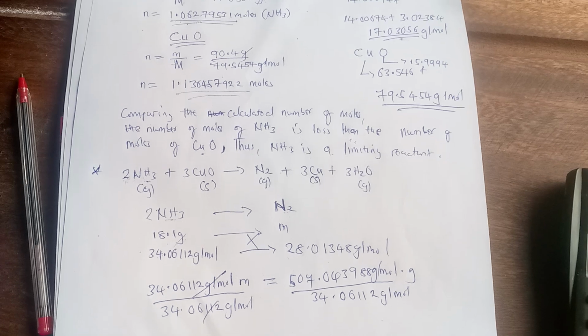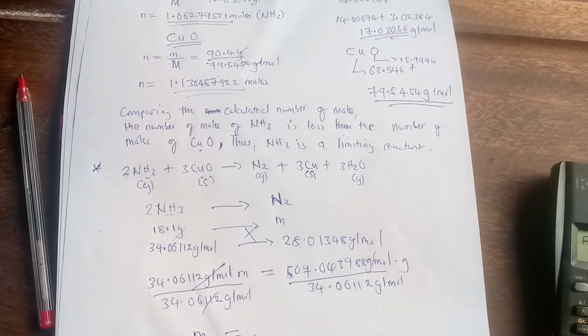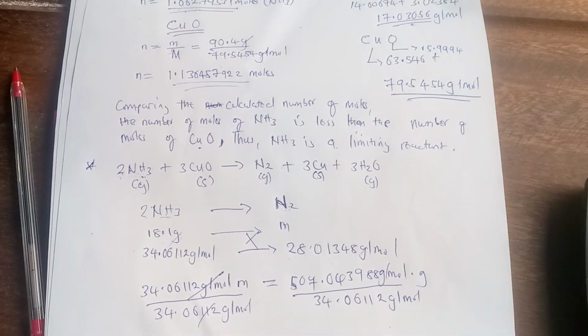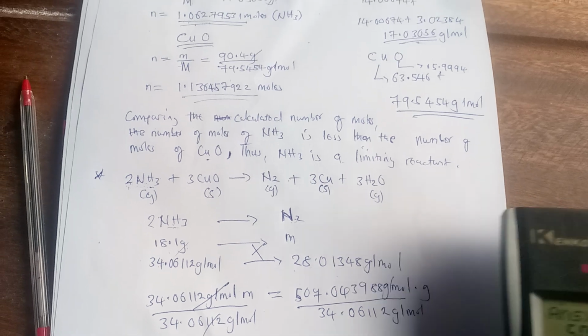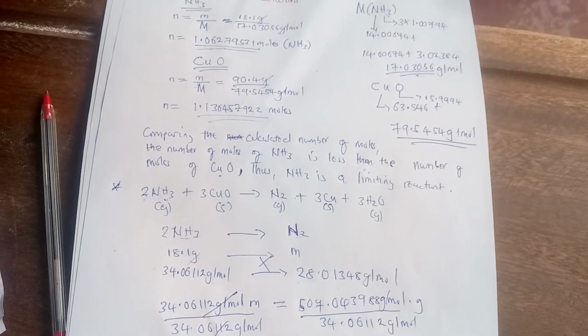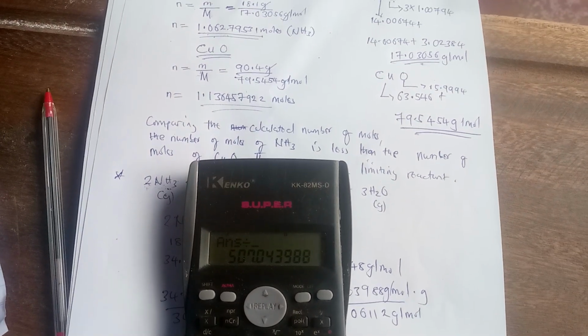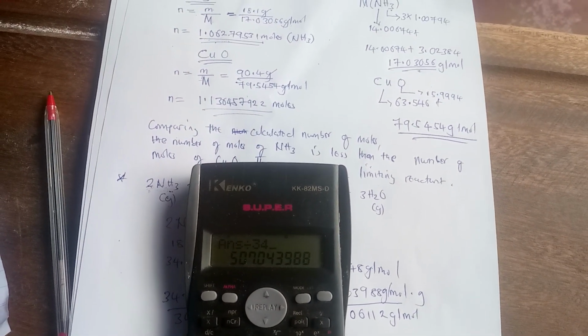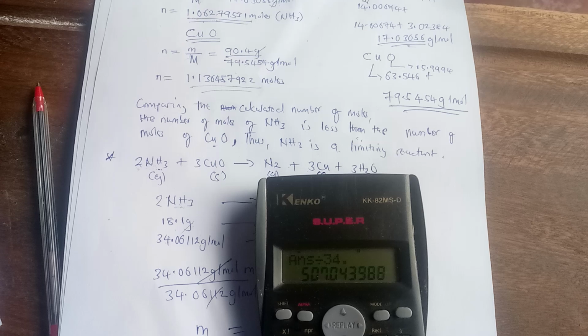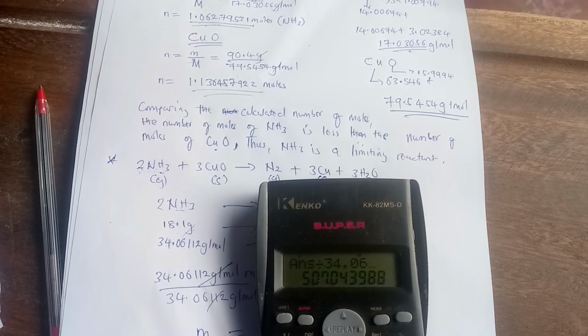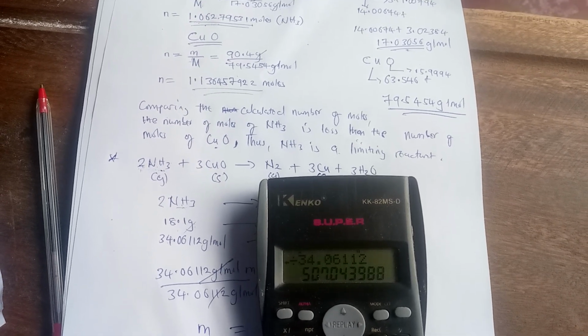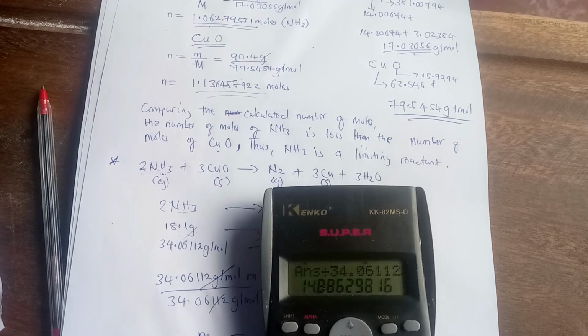So mass is equal to 507.043988 divided by 34.06112.